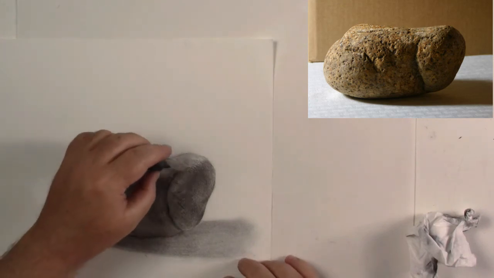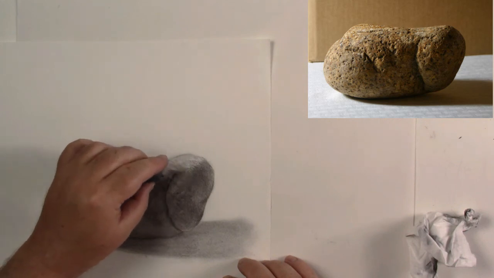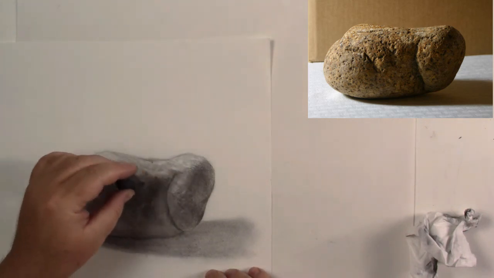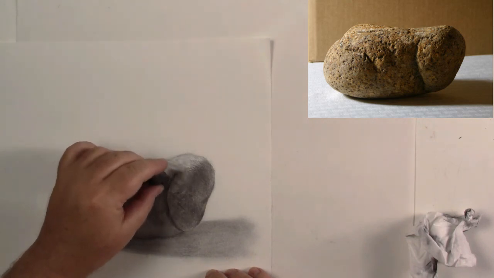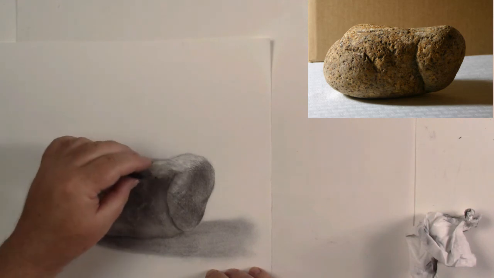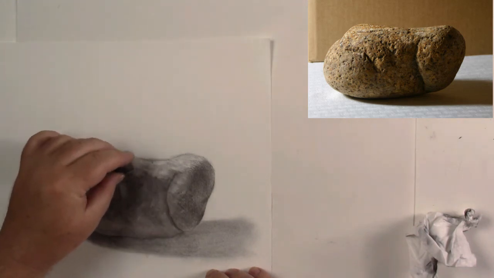We're also going to start to look where it is the lightest, and there's a couple places where the light actually starts to pick up some of these ridges, and we need some of that. So we're going to pick up the edge. It's a rounded edge, but it's an edge nonetheless where the light and shadow meet.